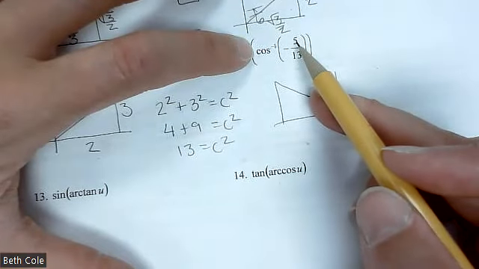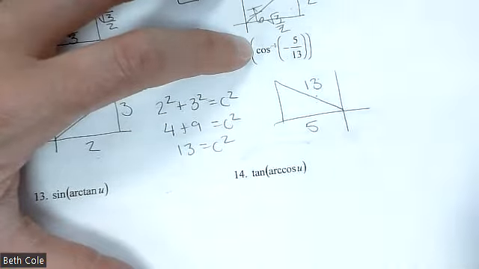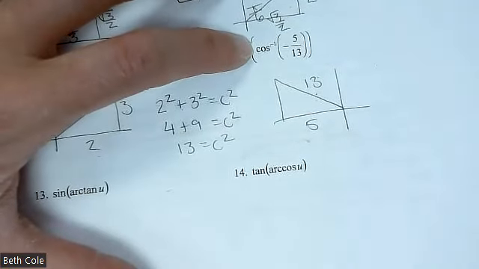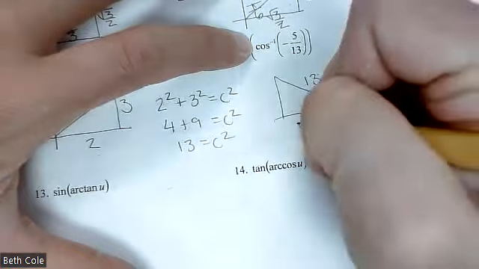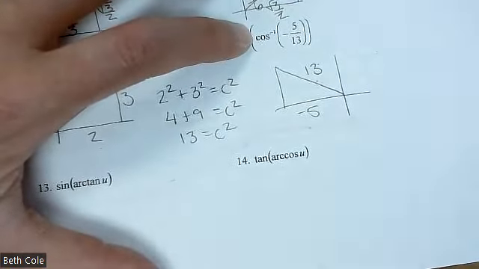Cosine is adjacent over hypotenuse. So 5 is your adjacent, 13 is your hypotenuse. Which one gets the negative? Good. The hypotenuse is never negative. Now, if you remember, we won't have to do the Pythagorean theorem for this one because this is one of your locker combinations.